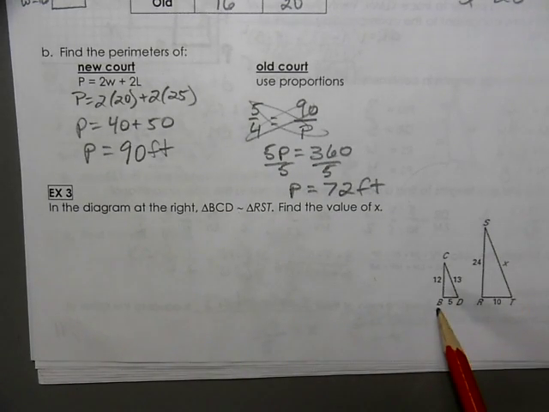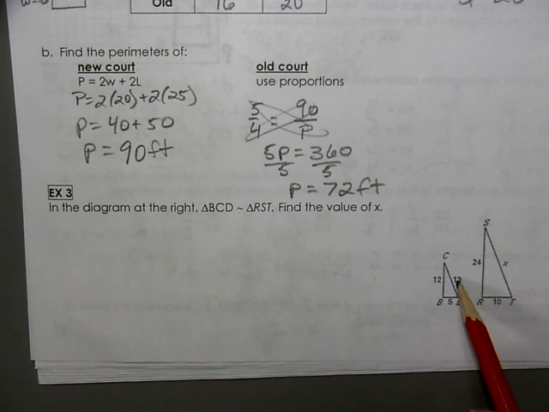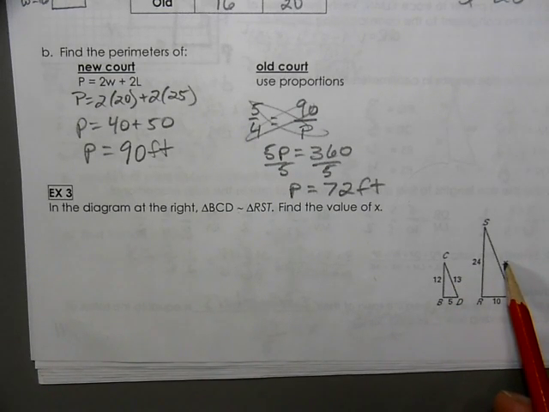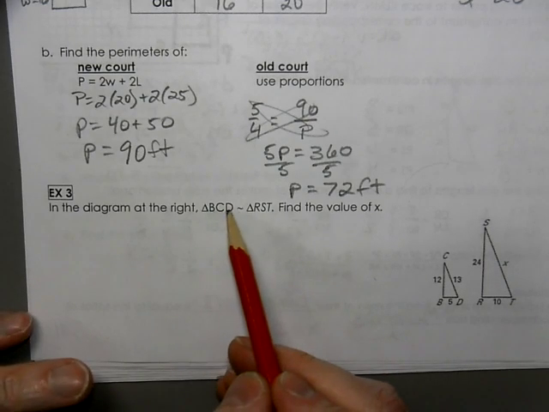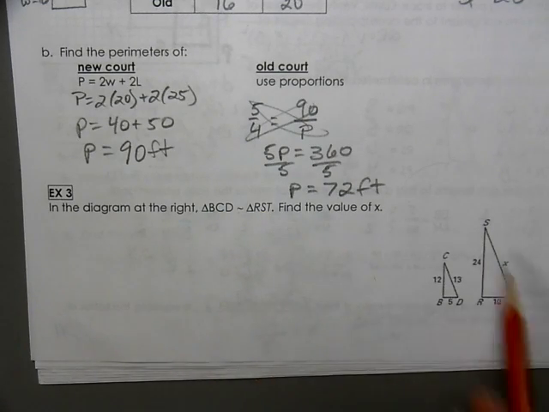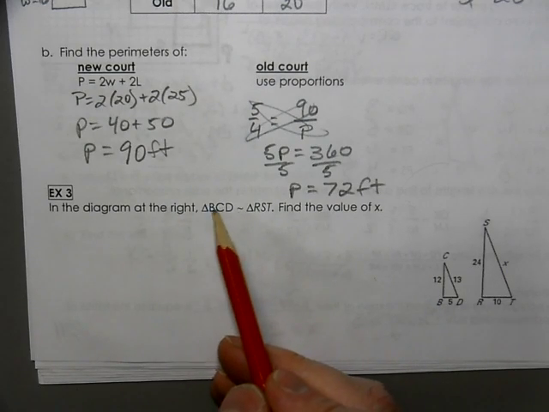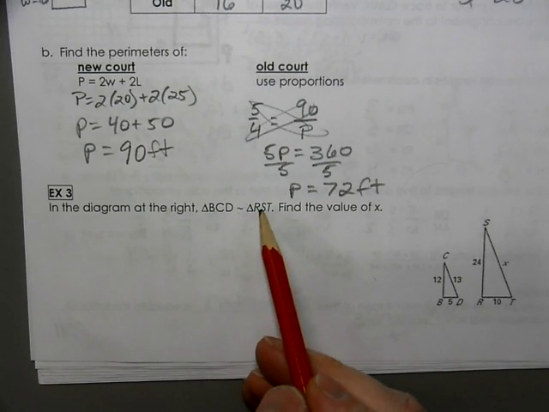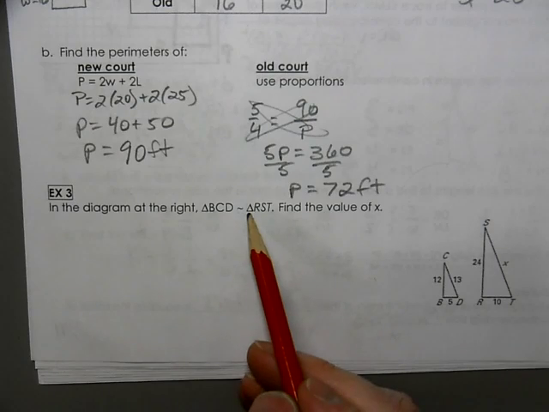So we need to look here and try to figure out what set of sides we're going to match together. We couldn't use the 13 because that corresponds with the x, because CD corresponds to ST. But we could use BC and RS because those are both the first letters.